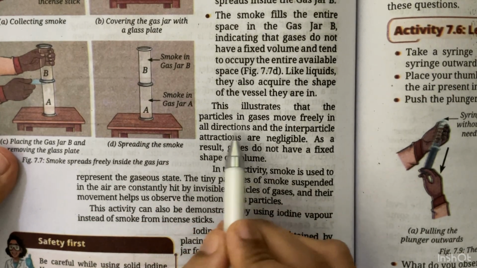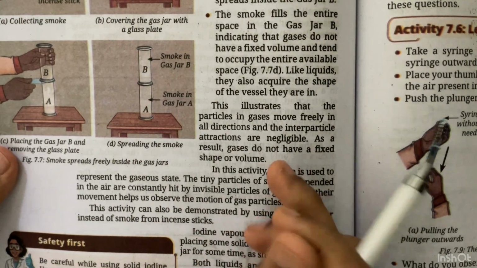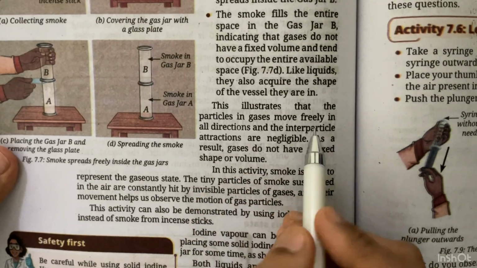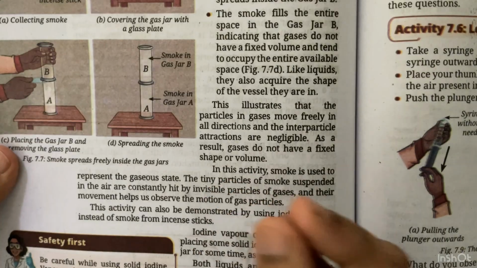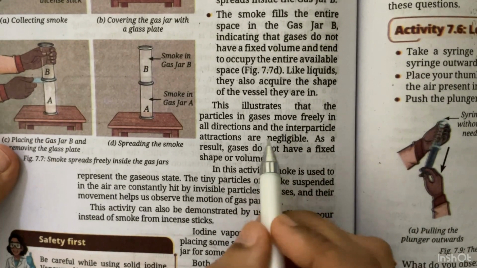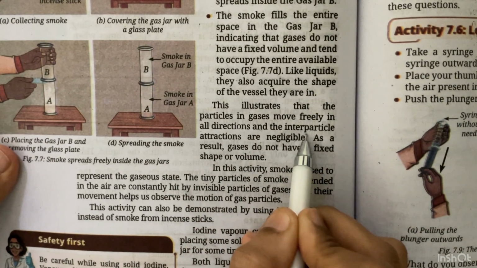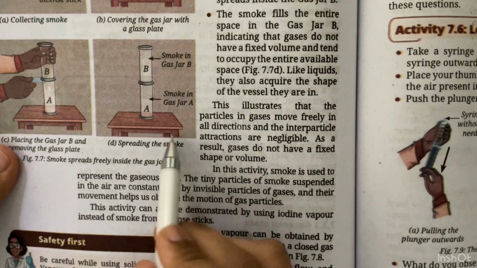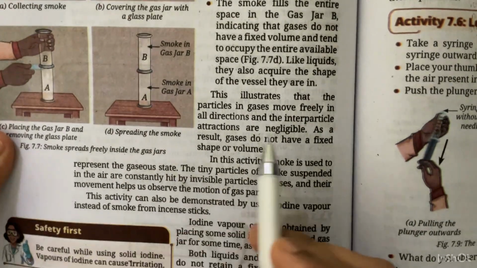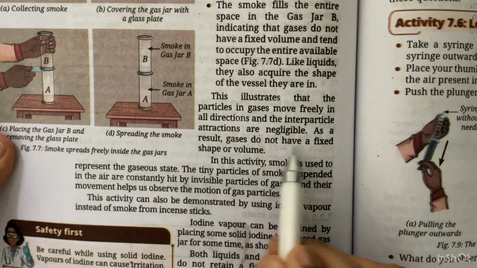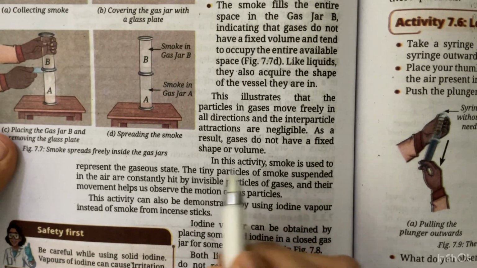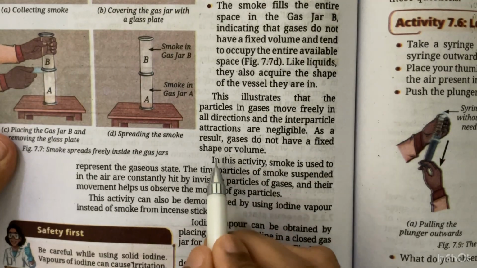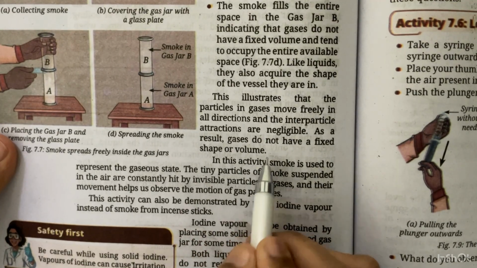And since they are moving in all directions, it says that the attraction between the particles, the interparticle attraction, is very negligible or very less, or we can also say it is none. Since there is no attraction between the particles, that's why the particles are moving randomly in all directions. As a result, gases do not have a fixed shape or a fixed volume.